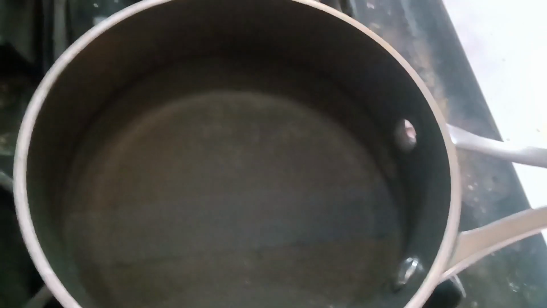Here we have water. Today I'll be showing you all the different forms that water can take and the different processes it goes through that go into these states.